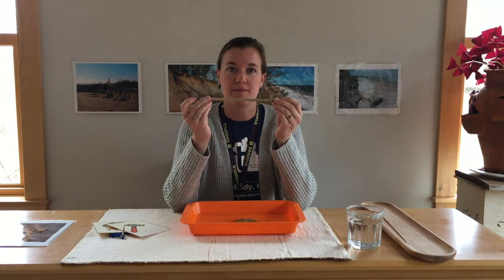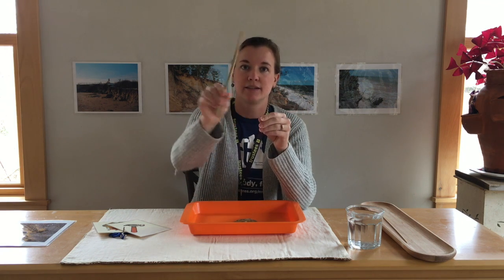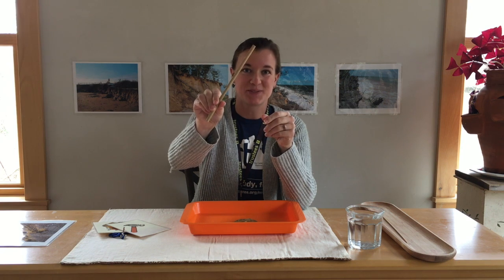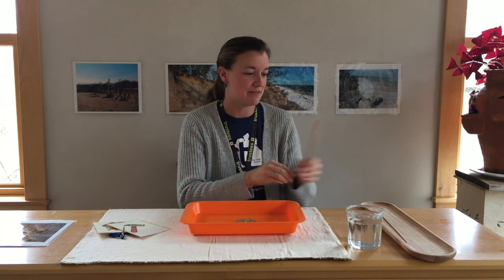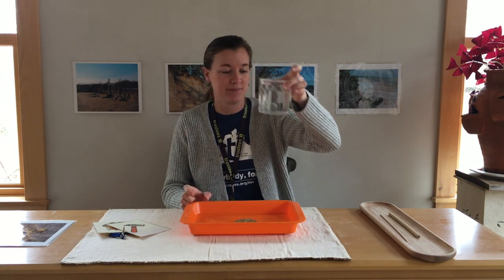And a straw. I have a wooden straw here, so if you have any non-single-use straw at home, that's what we're looking for. And then finally, you'll want a glass full of water.